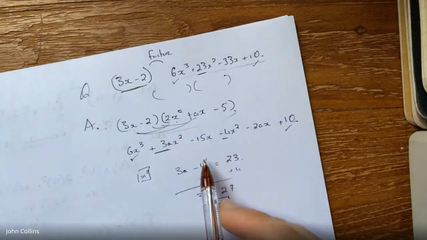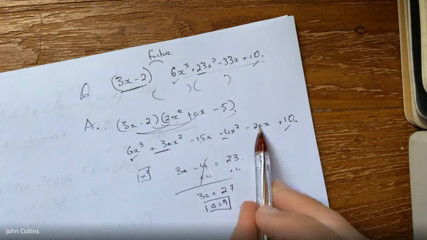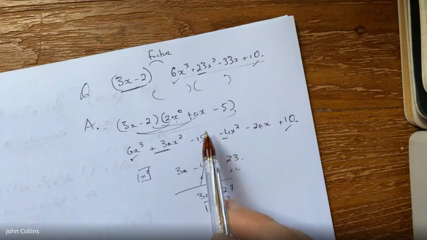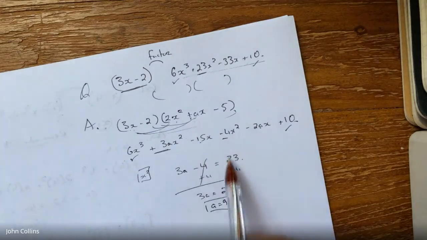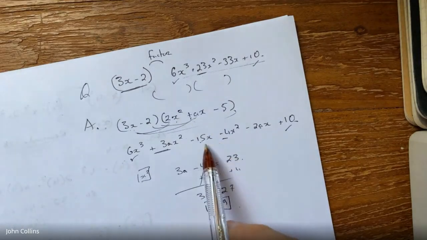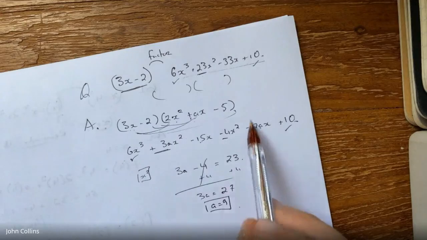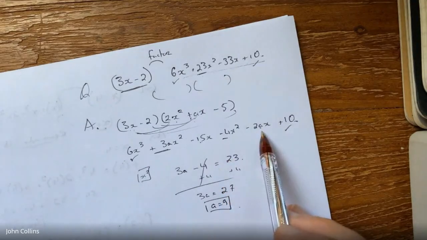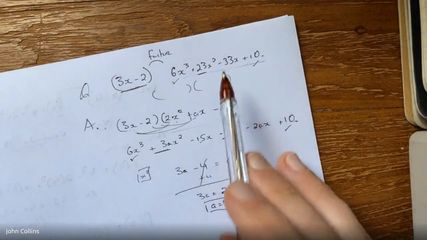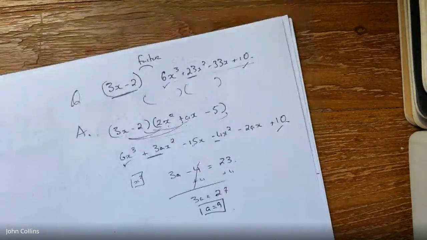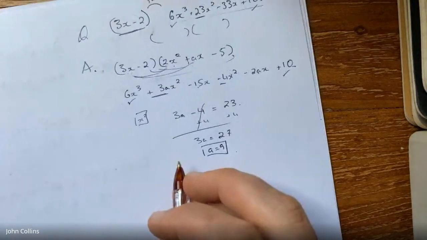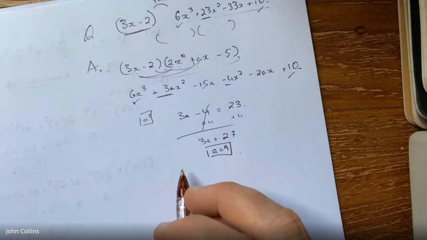Now I can test it out again. I can do the same for the other coefficient, but I needed to find a first. I'm quite confident that I have it, but let's just check: the x coefficient is minus 15 minus 2a. So if a is 9, that's minus 18 and minus 15, which gives minus 33. Yeah, okay, it's going to work for that as well. So all good. Let's then finish it off.